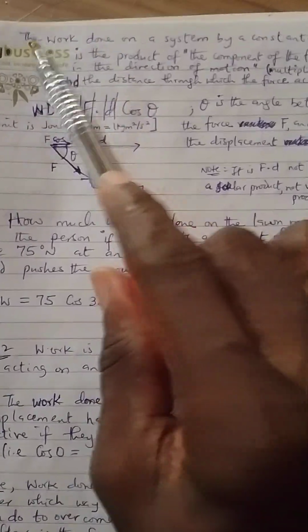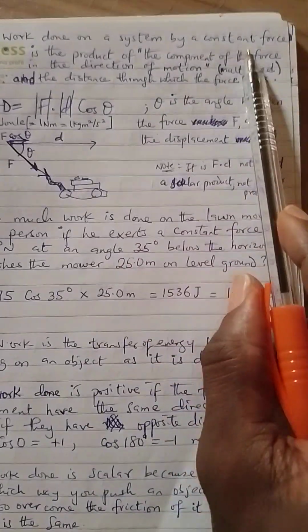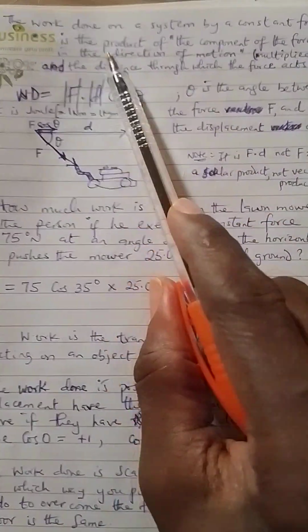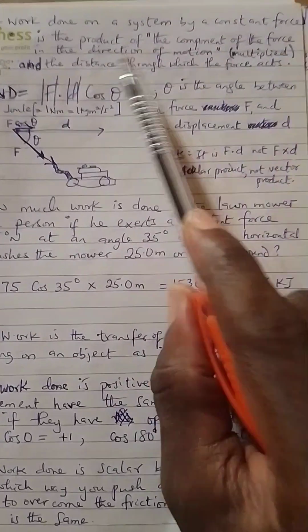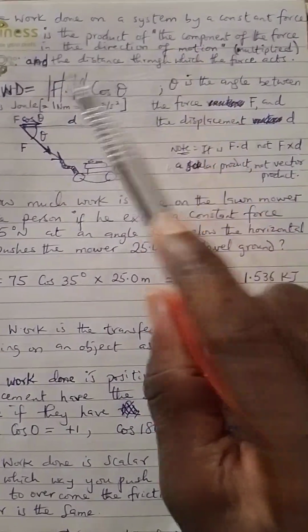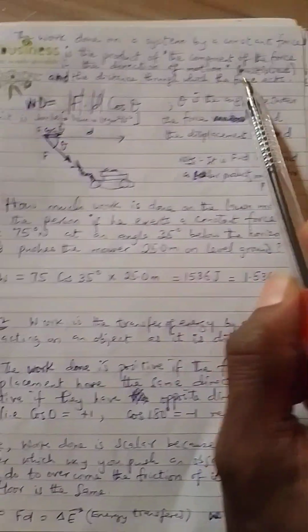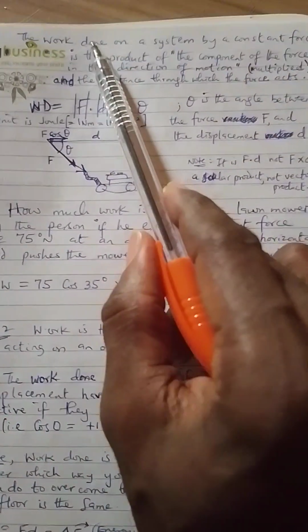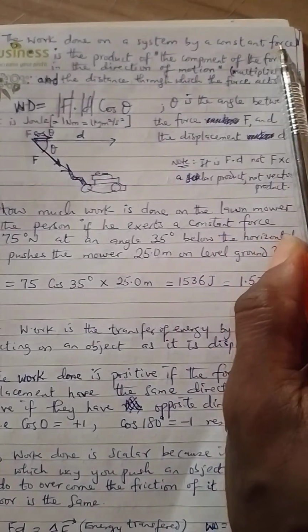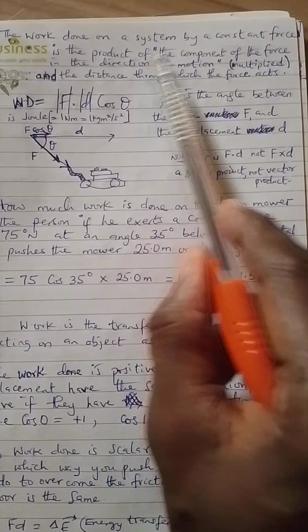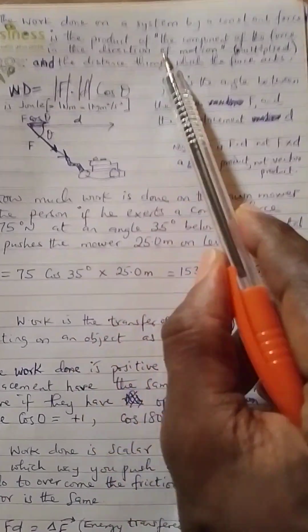So what is work? The work done on a system by a constant force is the product of the component of the force in the direction of motion and the distance to which the force acts. So I repeat, the work done on a system by a constant force is the product of the component of the force in the direction of motion.